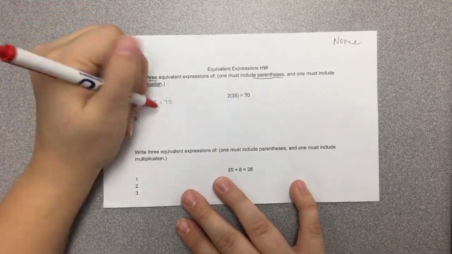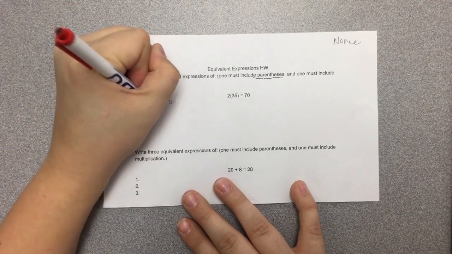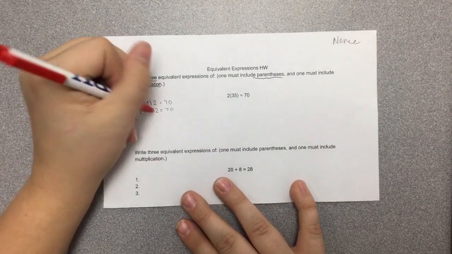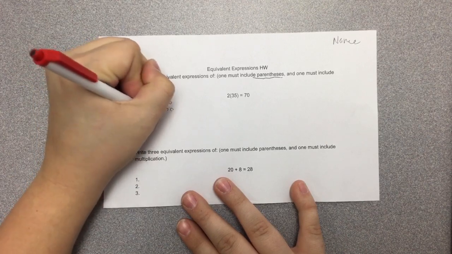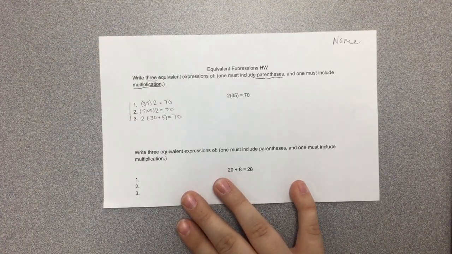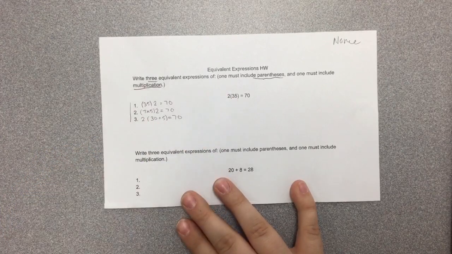However, if we were to take this and say 7 times 5 times 2 is equal to 70, that would be correct, because 7 multiplied by 5 is 35. So we have the same number, we've just spread it out further. Okay, and if I also thought about maybe instead using addition and said 2 times (30 plus 5) is equal to 70. These are all equivalent expressions, because if we solve with order of operations and do what's inside the parentheses, 30 plus 5, we end up with 35, and we multiply that by 2 to get 70.